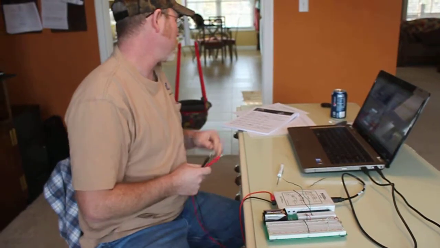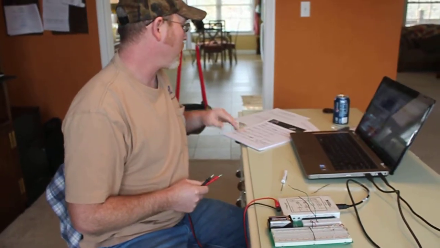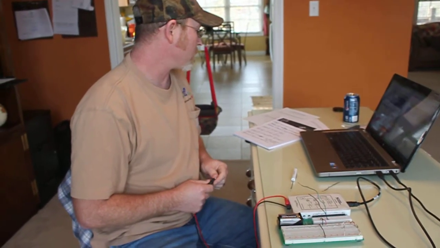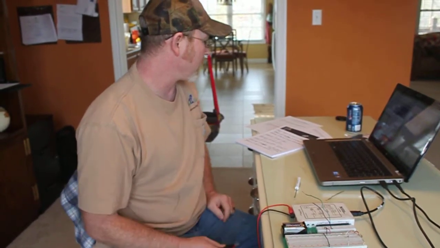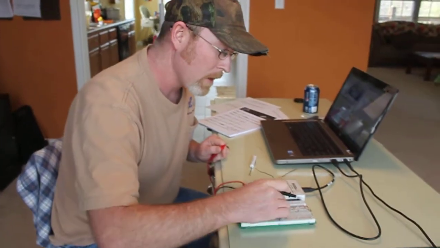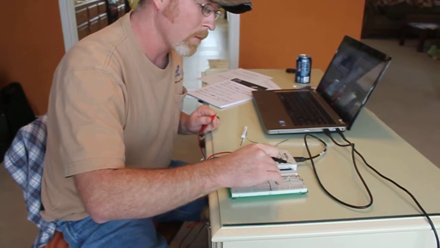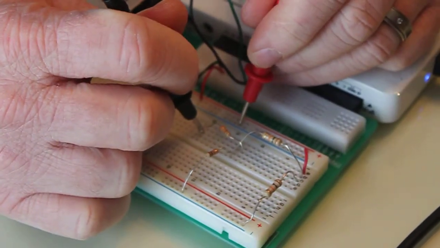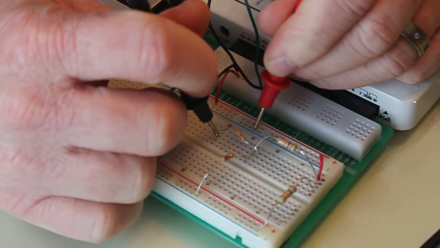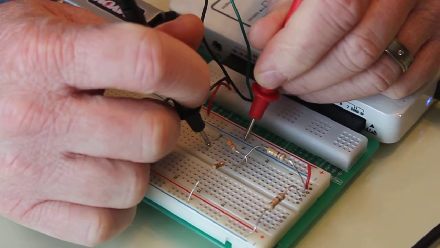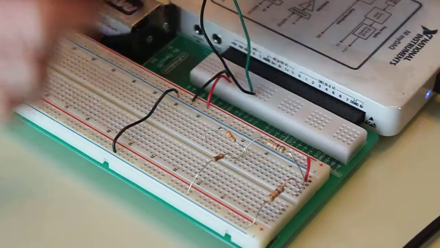Now, in order to do next step 5 here, we're going to find our open circuit voltage. And what we do by that is actually, we're already set up for that. We take the load off of the circuit and we measure between the last resistor, which is the positive side, and we measure the ground, and that's going to give us 0.46 volts.